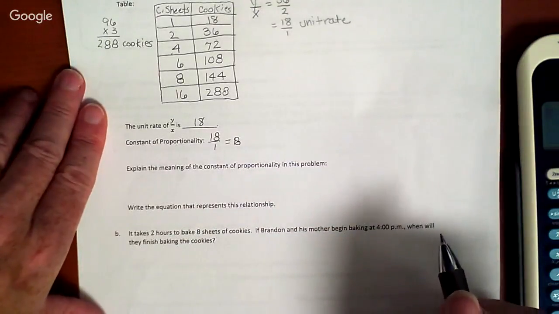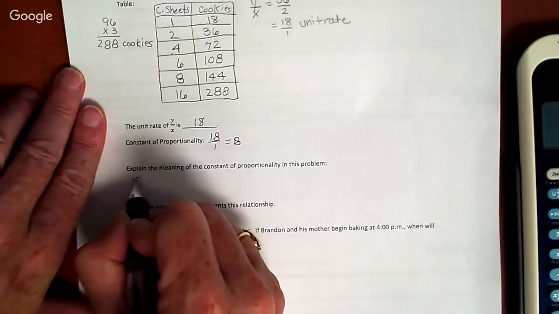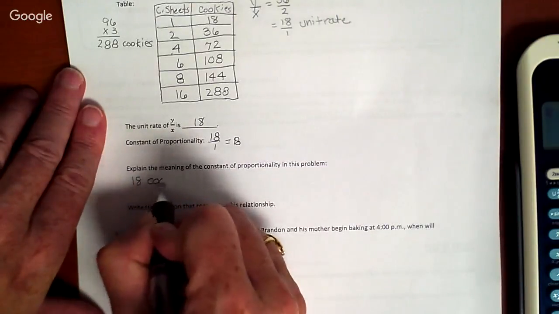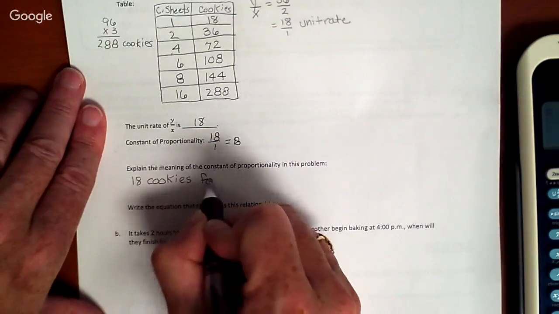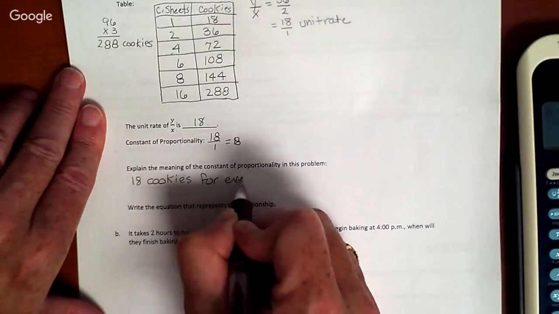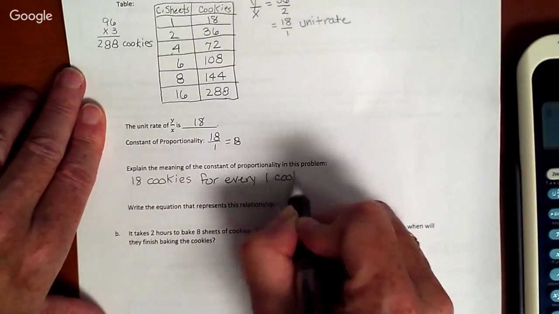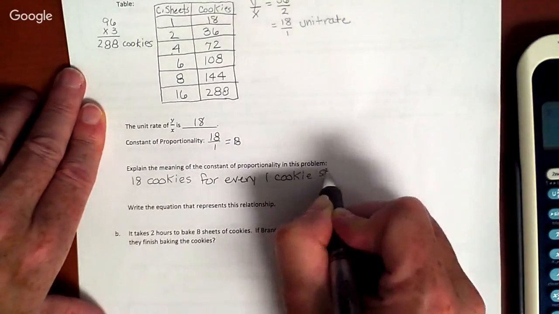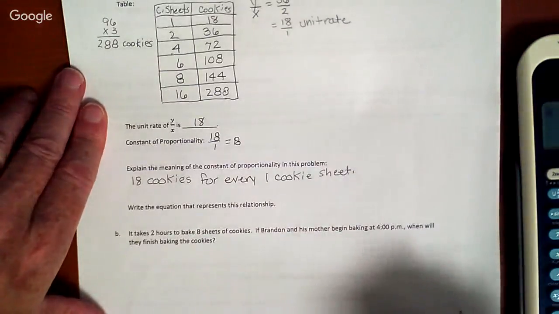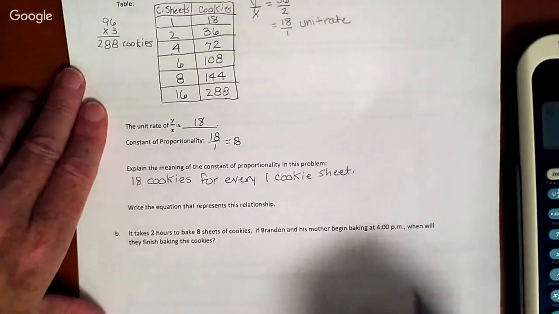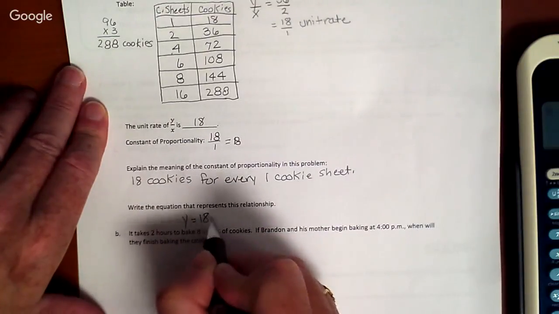And what that means in this problem is I have 18 cookies for every 1 cookie sheet. To write an equation would be y equals 18x.